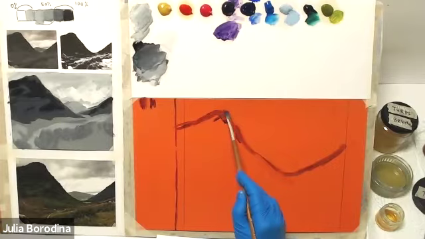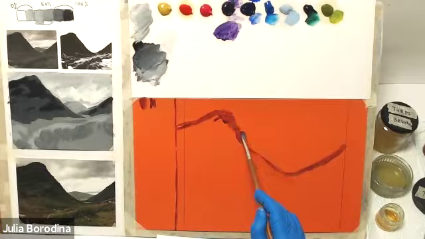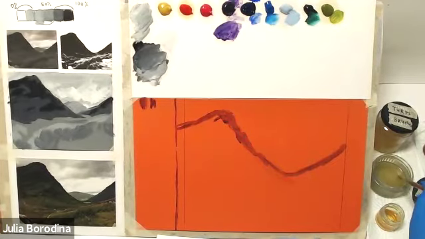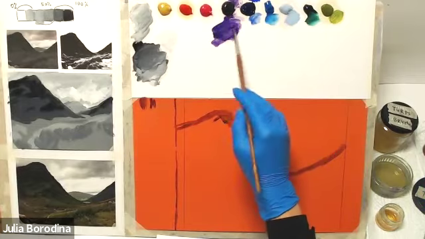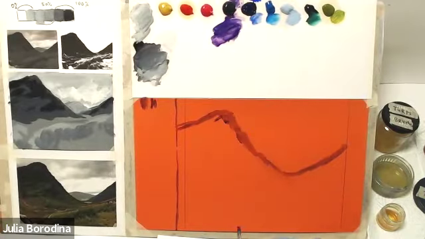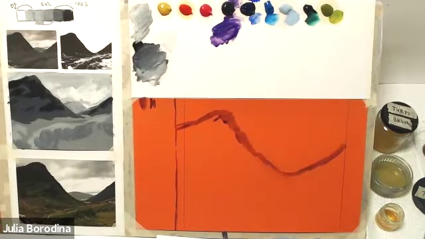A tiny bit wider here. And let's just start dropping here. That's better. A bit of taps again. So I'm using a diluted violet, so it moves very easily around the painting.